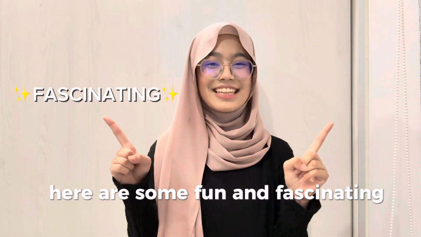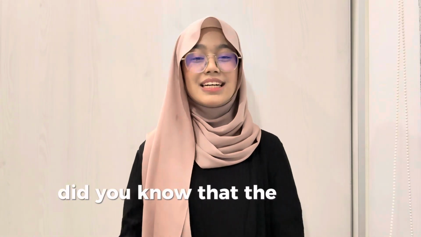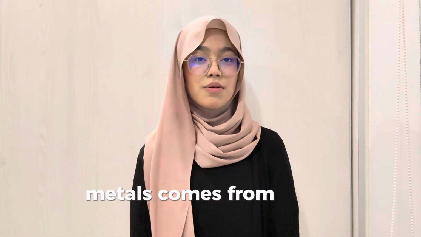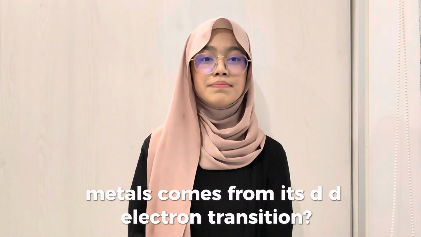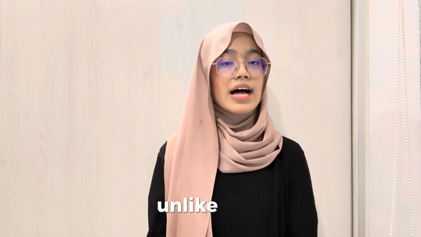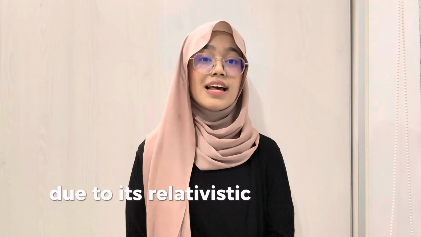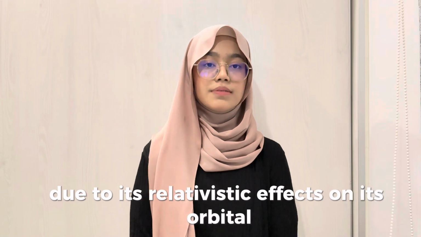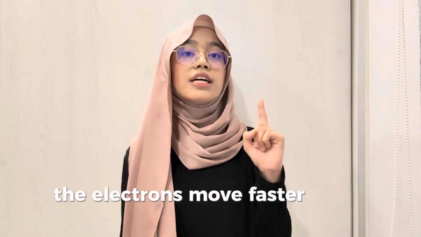Before we wrap up, here are some fun and fascinating facts. Did you know that the color of transition metals comes from d-d electron transitions? That's why copper compounds are blue or green. And gold appears yellow, unlike silver, due to relativistic effects on its orbitals. The electrons move faster due to its heavy nucleus.